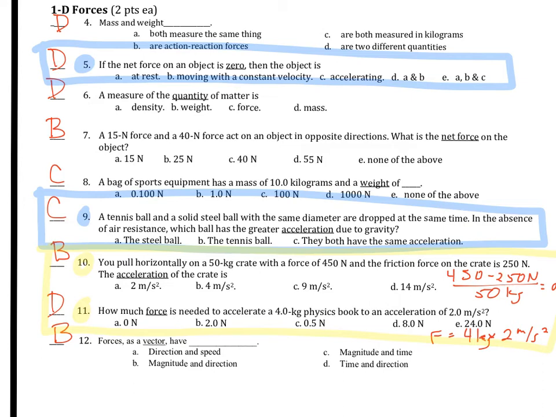All right, number 10. Okay, so this is the net forces equals ma. In this case, it's a 1D problem, so the net forces are the 450 force one direction and the 250 force in the other direction from friction. So if we take the difference between those and set it equal to ma, we can solve for a.